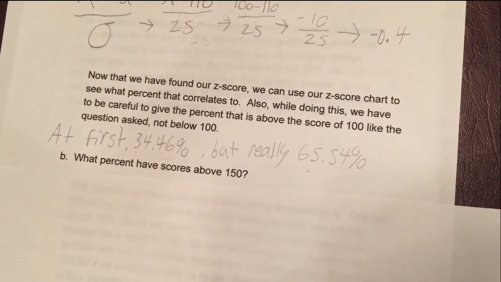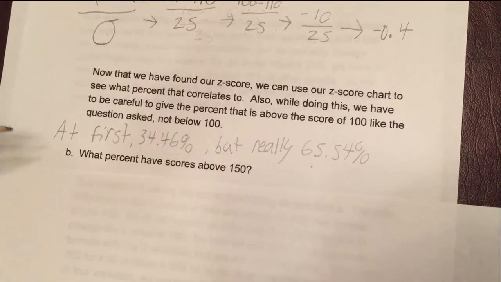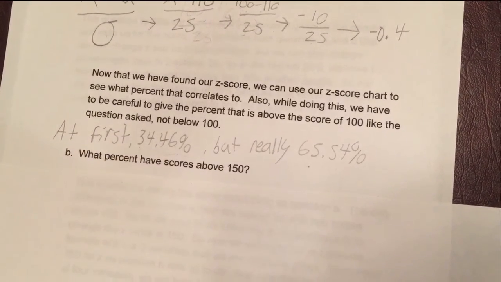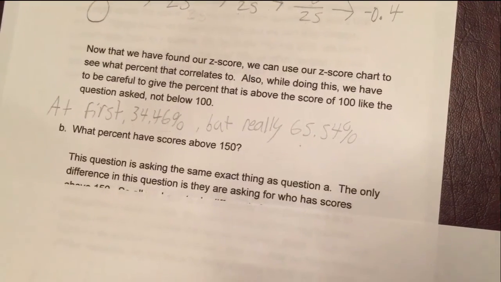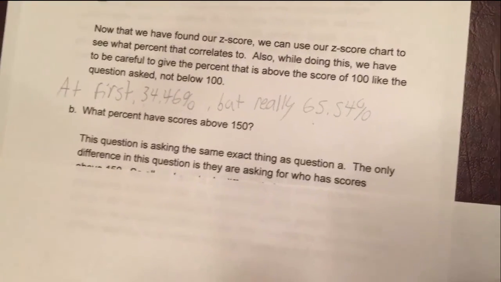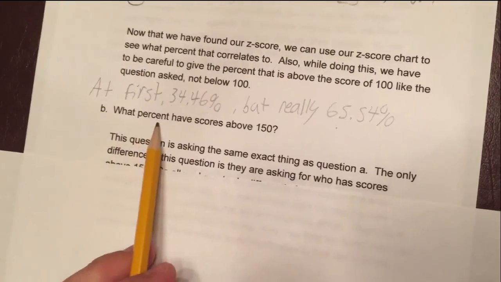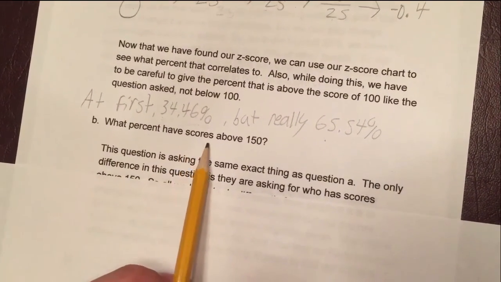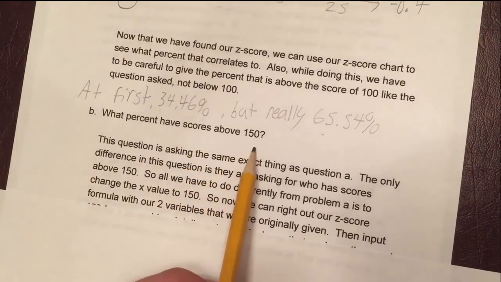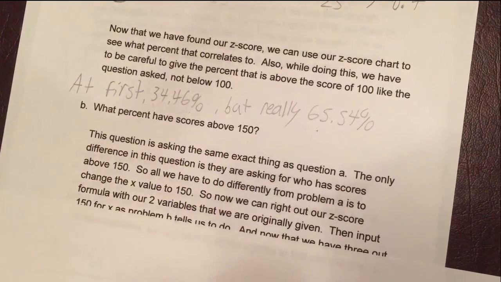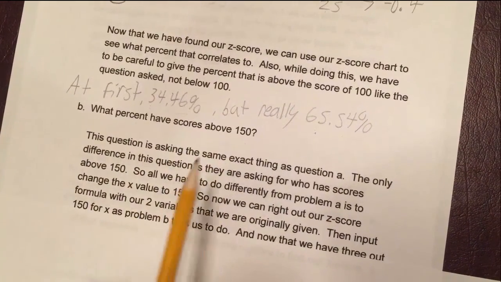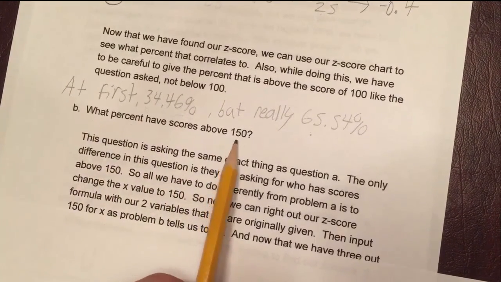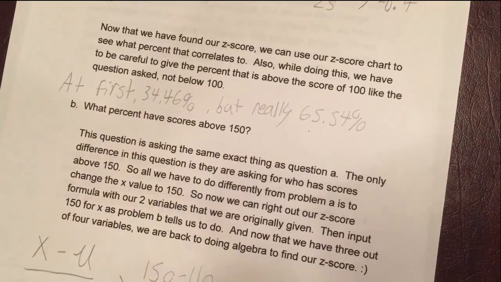So now moving on to part B, it asks us what percent have scores above 150. So now again, this question is asking the same thing as part A. It's asking for a percent, what percent, but now it's asking for a score above 150. So in essence, instead of using the 100 value like we did in part A, we're using a value of 150 for x.